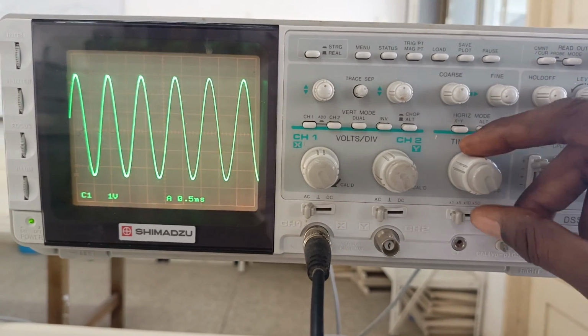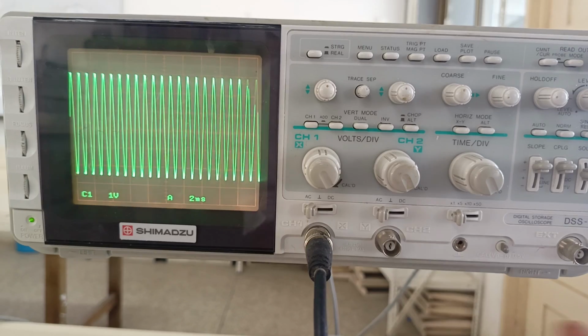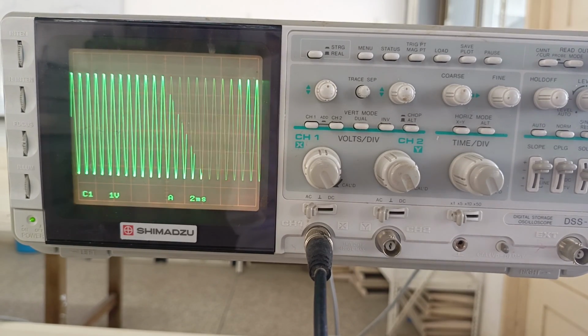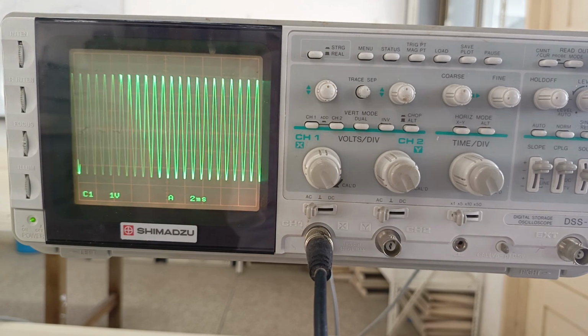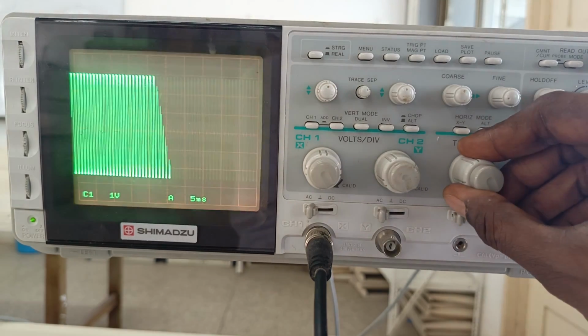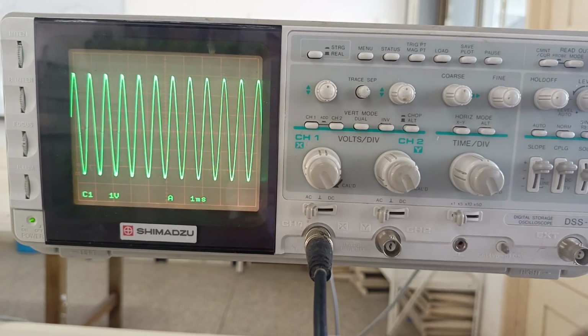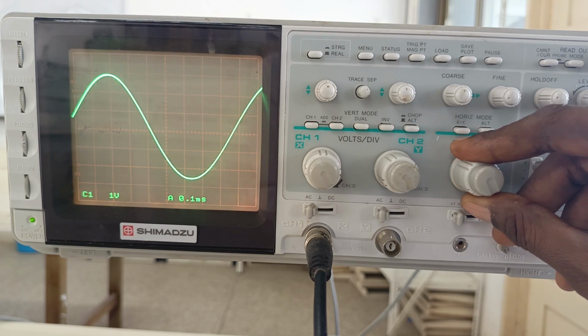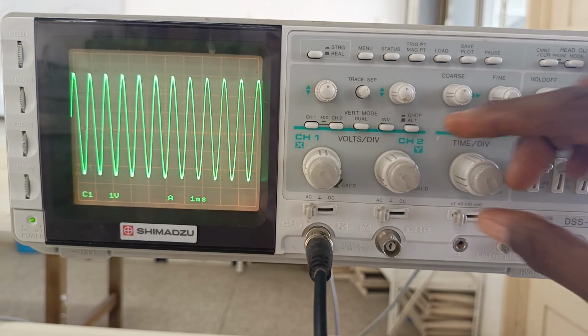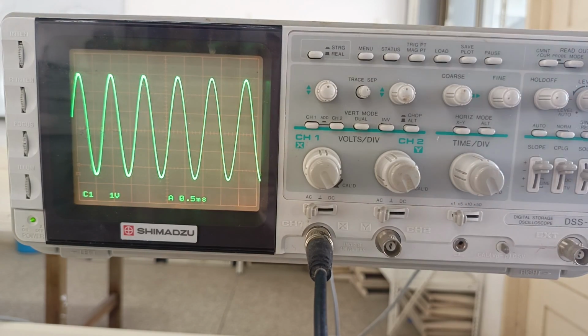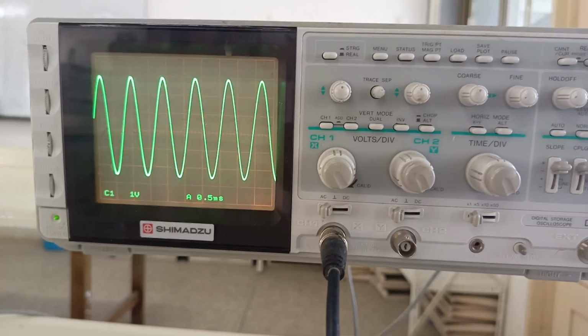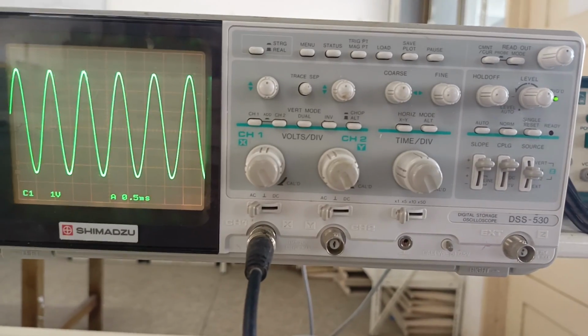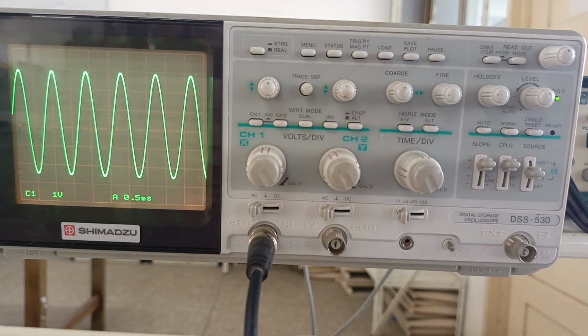So when we decrease this, the distance between two cycles decreases. It means we've decreased the period, the number of oscillations per second. If we increase it, the distance between two cycles increases, right? If we decrease it, it decreases. Okay. So that's a little bit for the oscilloscope.